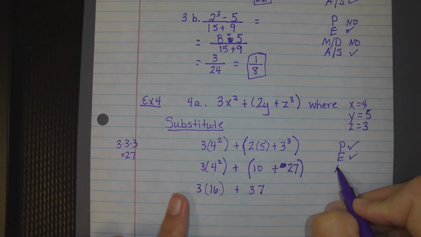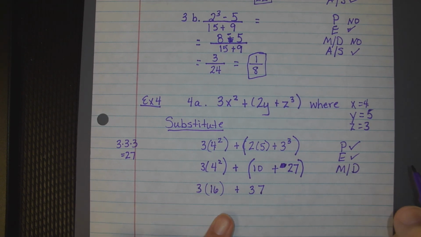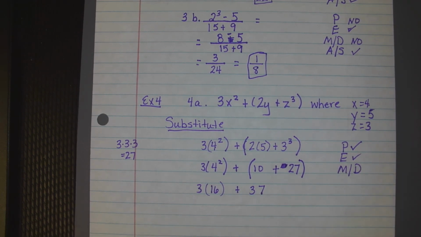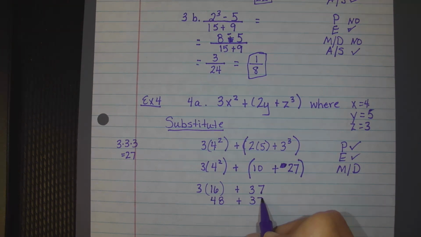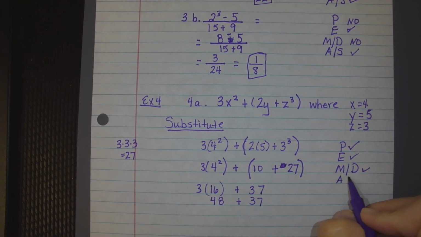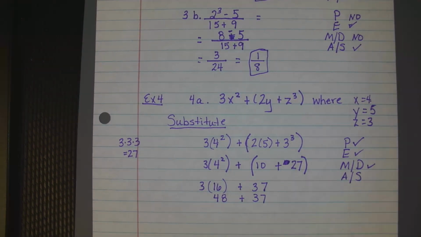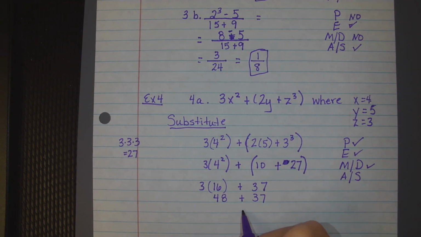Multiply, divide: I need to multiply 3 times 16, 48. Bring this down. Now I've multiplied, and now I can add or subtract. And your answer should be 85.